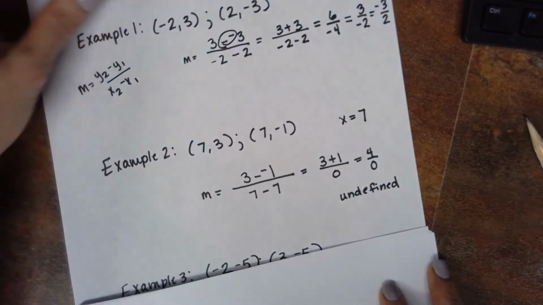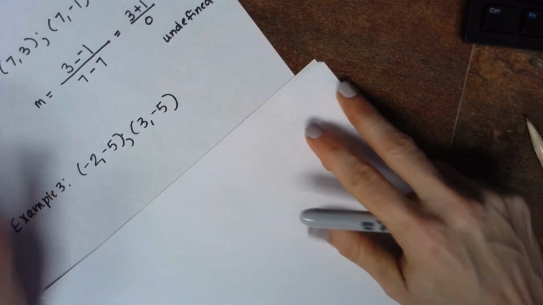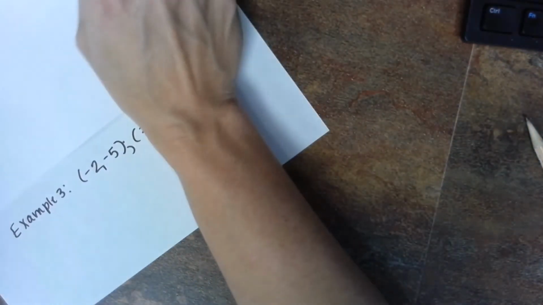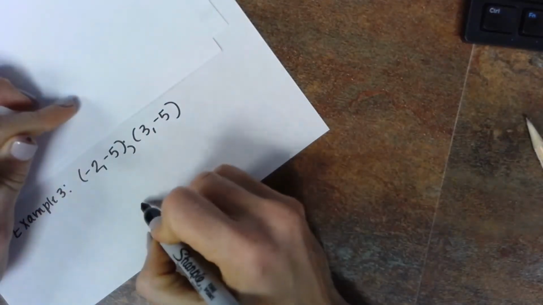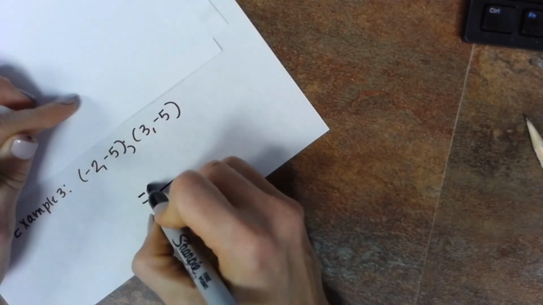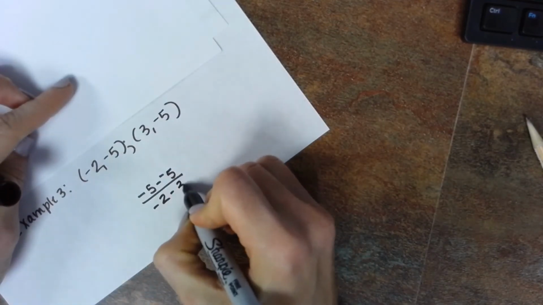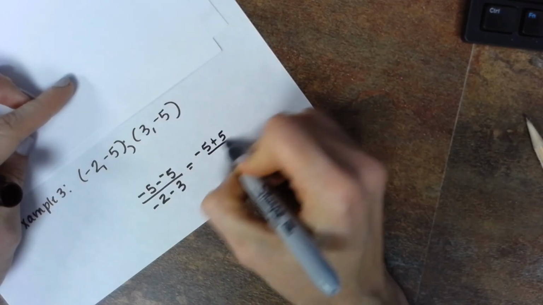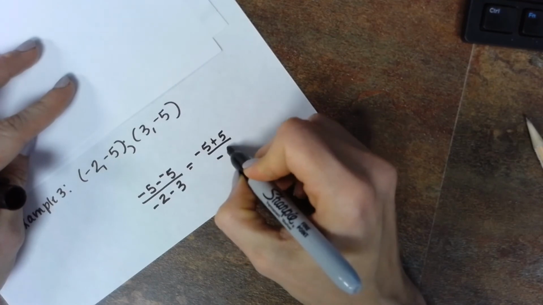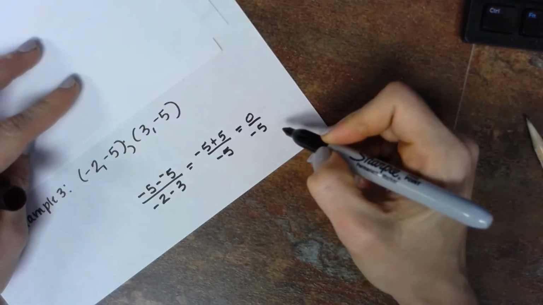Alright, so we're going to look at this last example here. I have -2, -5, and 3, -5. So again, I'm going to subtract my y's, and I'm going to subtract my x's. And again, the double negatives make a positive. And notice 0 divided by anything is 0.